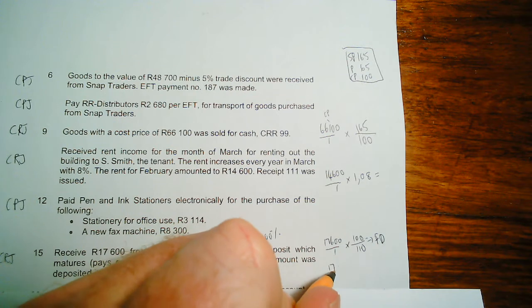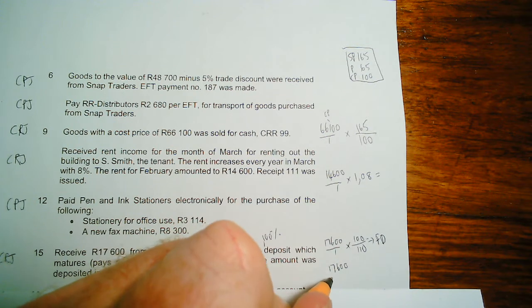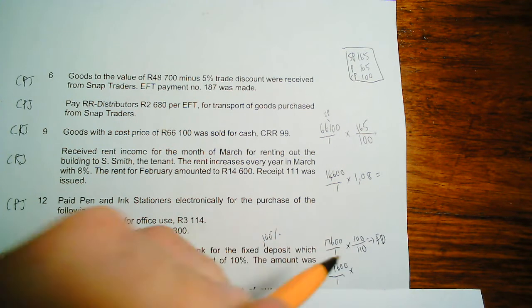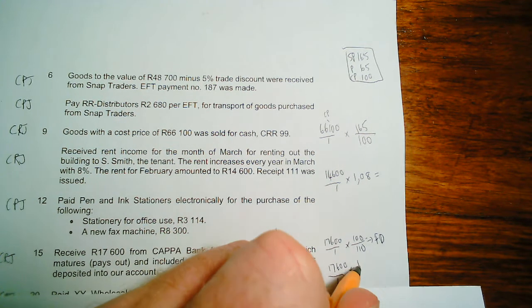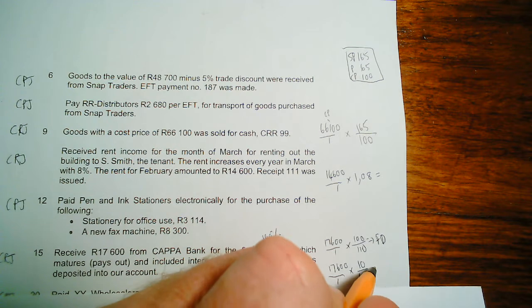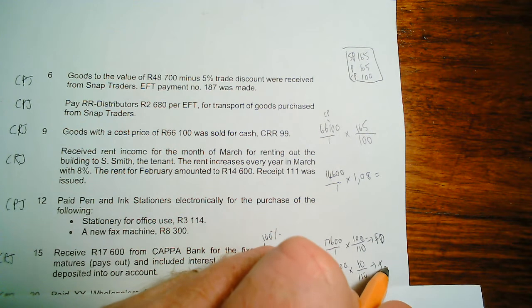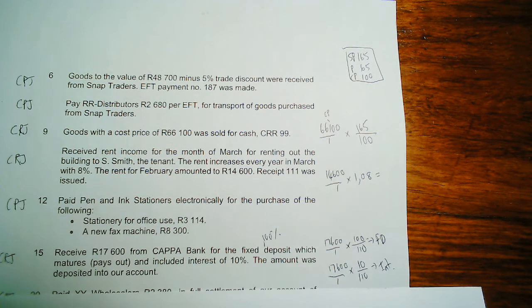And then the same thing we're going to do to calculate the interest. It will be 10 over 110, and that will be the interest. Okay, I'll show it to you now in the answer.